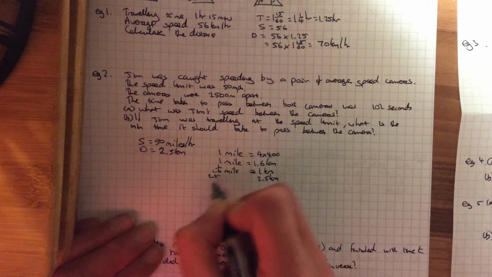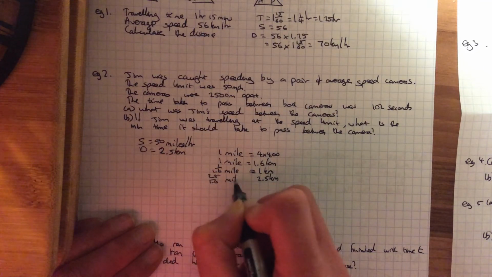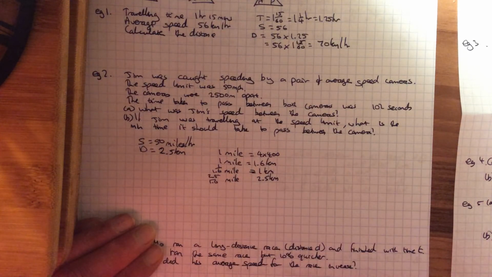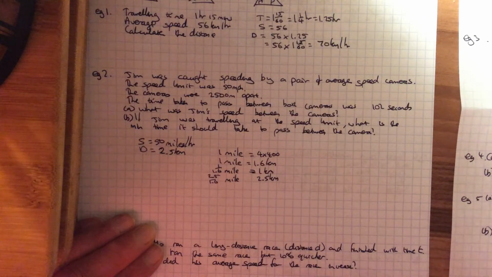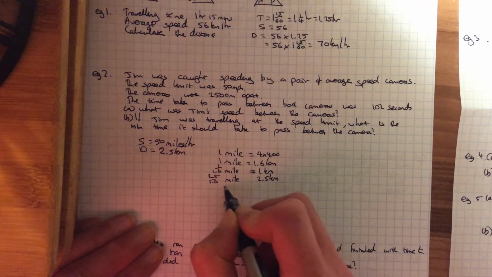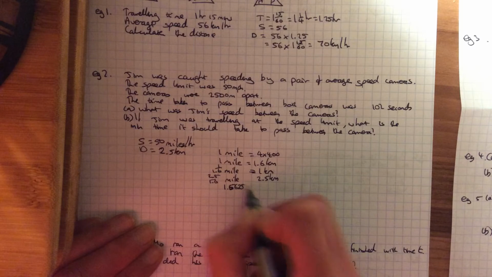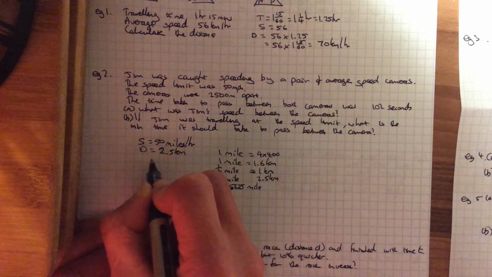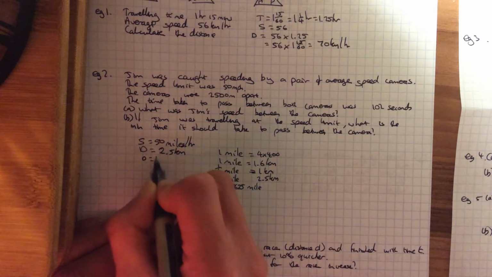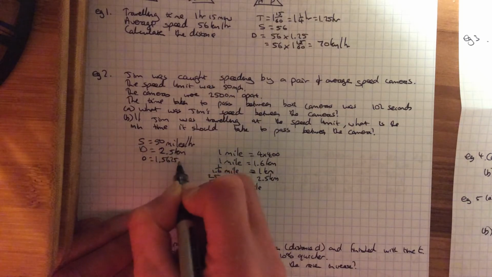So it's 2.5 divided by 1.6 of a mile. That works out to give you 1.5625 miles. So your distance is 1.5625 miles.